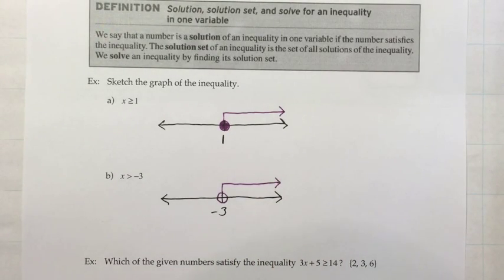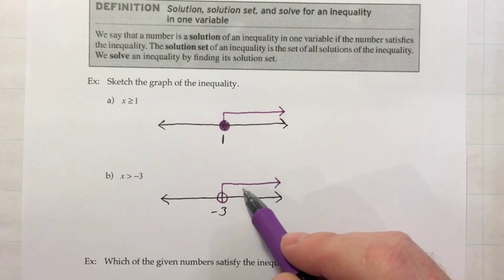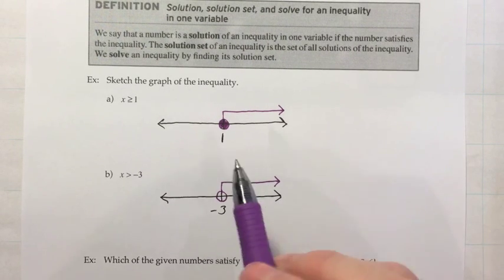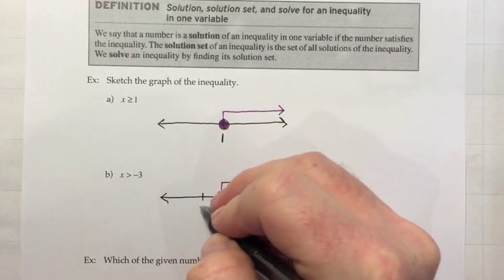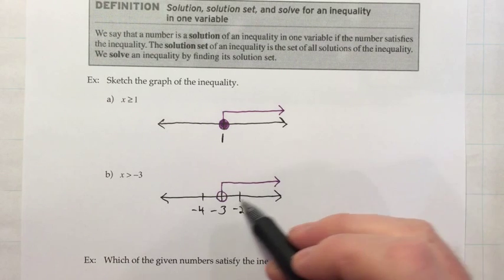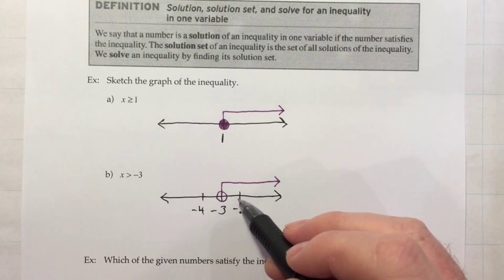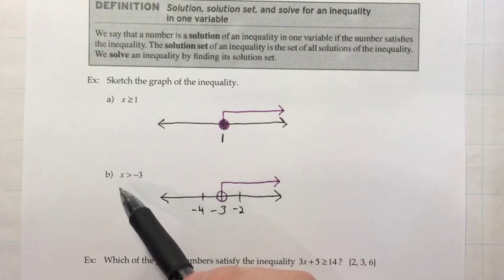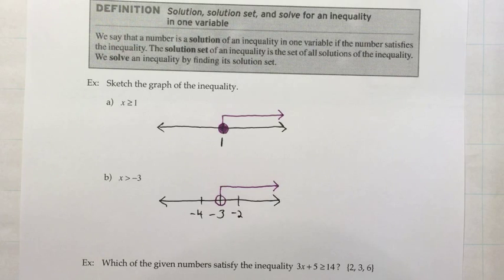A lot of times I'll get the question, could I have just started at -2, made it solid, and moved over with the graph? But the answer is no. I'll go ahead and put that -2 on the number line, -4 maybe over here. If I were to move the circle over to -2 and make the graph go from there, I'd be missing numbers like, say, -2.3, -2.8. Those would be in that section that would now be excluded. But those things actually do solve this because they are to the right of -3 on the number line.